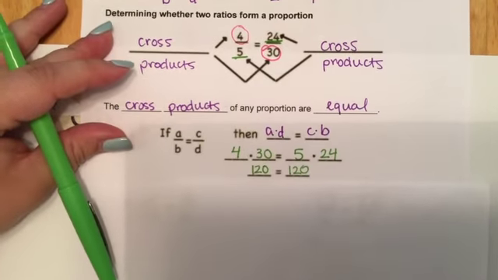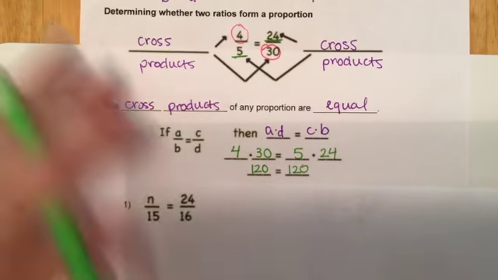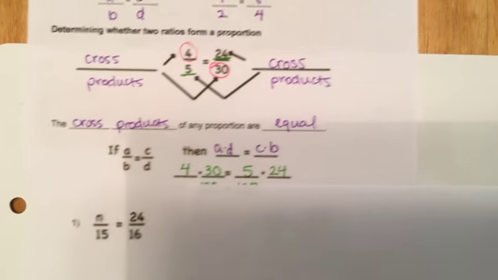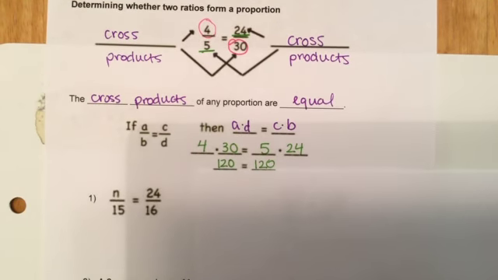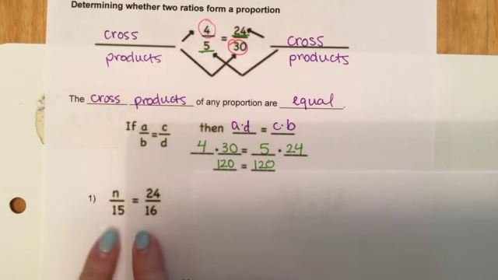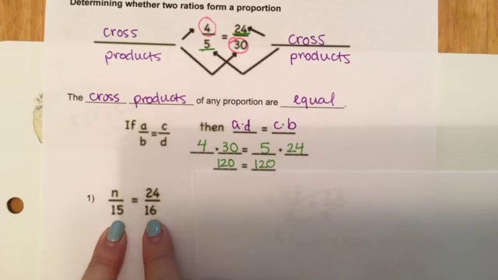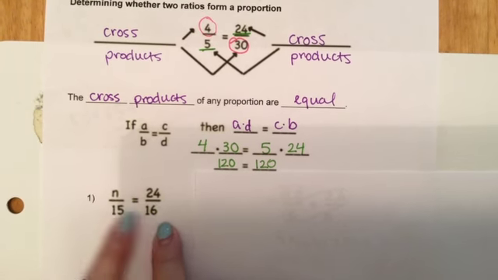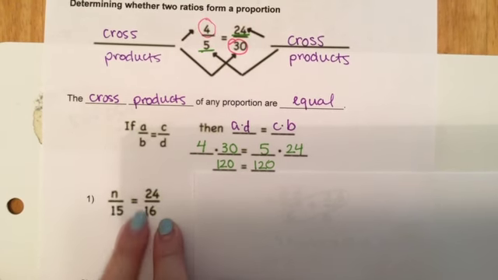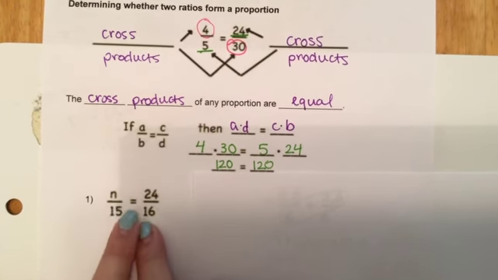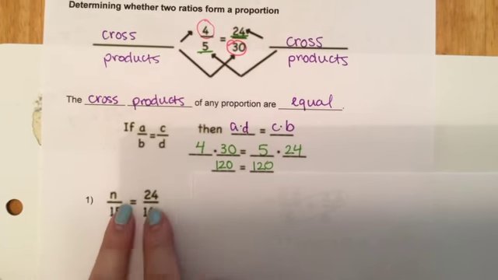So let's try solving one on our own. Let's try this one right here: N over 15 is equal to 24 over 16. Now, some of you may have learned in other math classes that you could just find 16 divided by 15, and then whatever that quotient is, you could divide 24 by that same quotient. And that process does work.